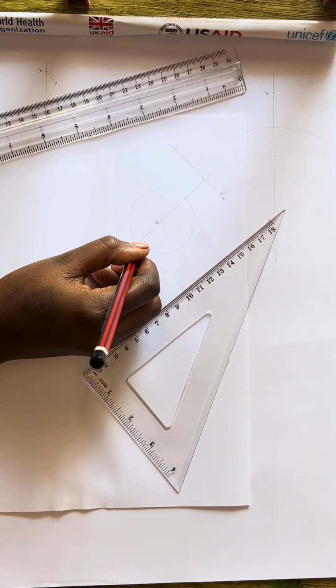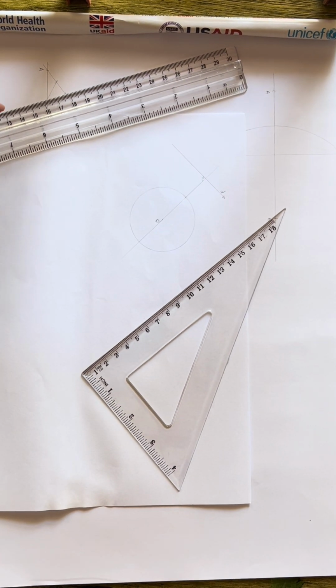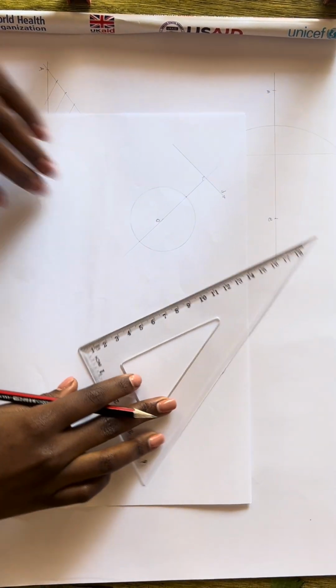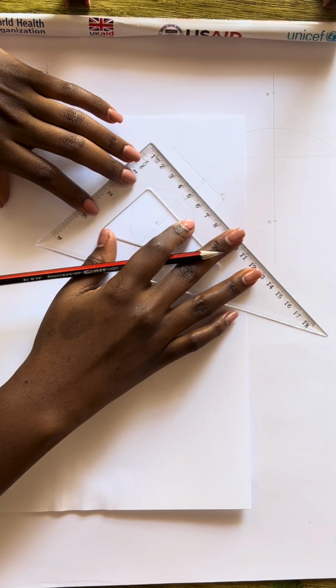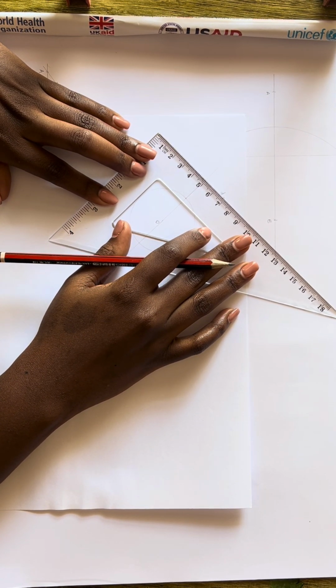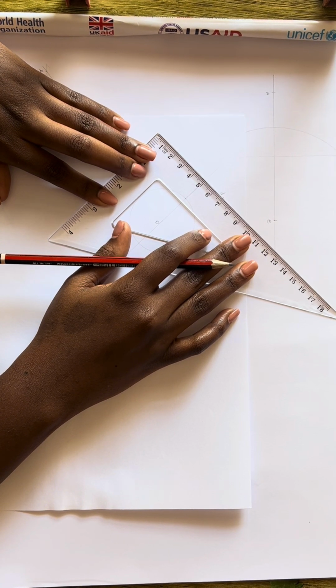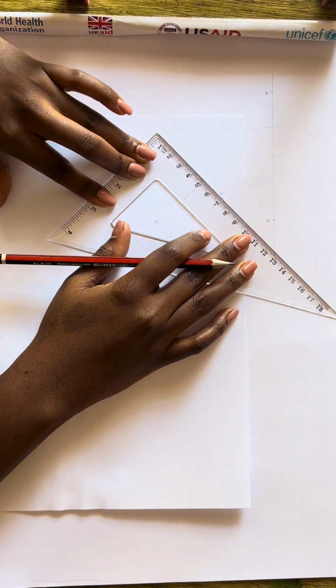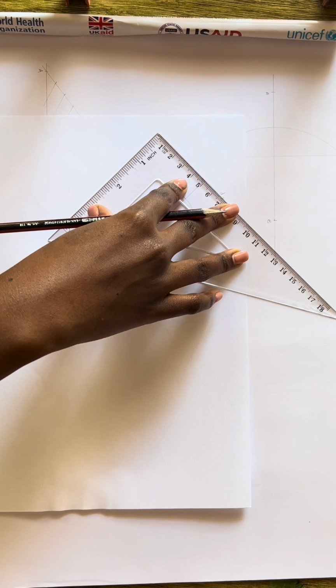Now if you remember the principle of drawing our parallel lines, we simply get our set squares, one of them we put along this line, because we're trying to put this tangent along the circle.